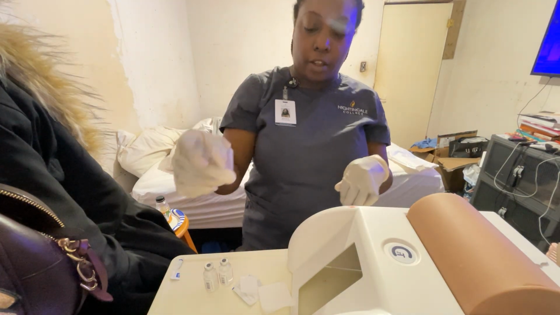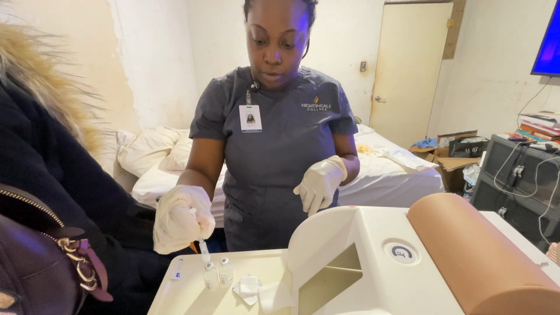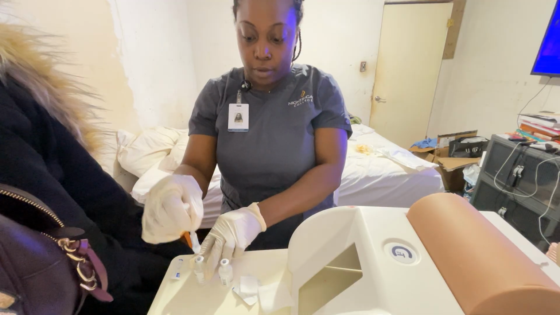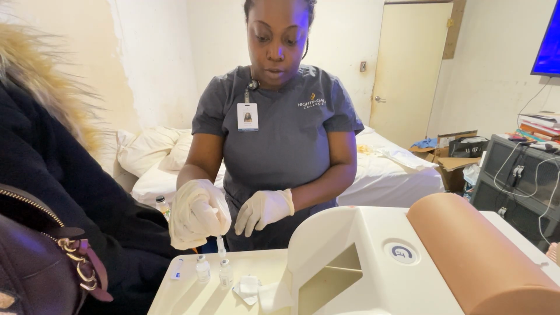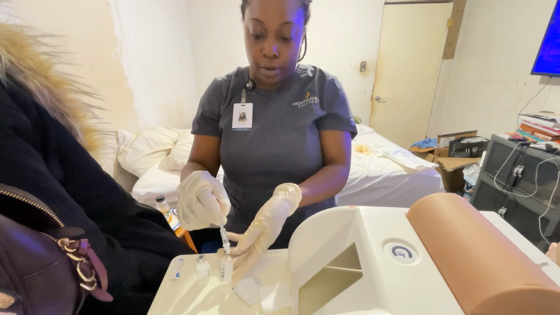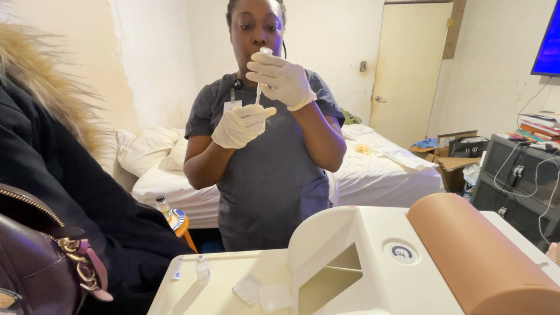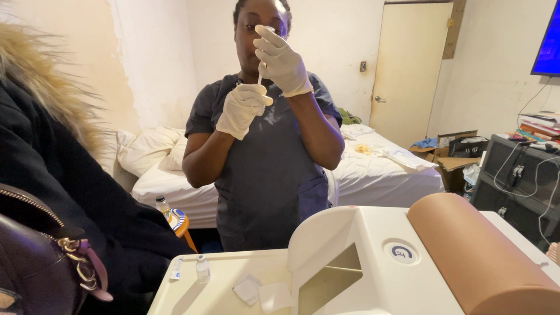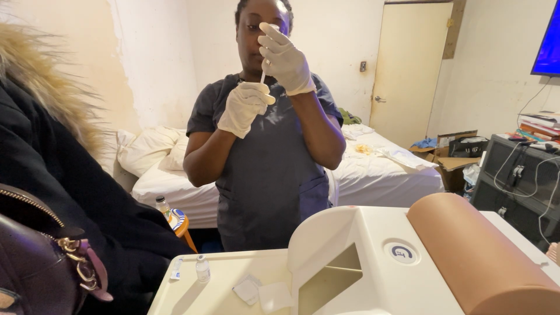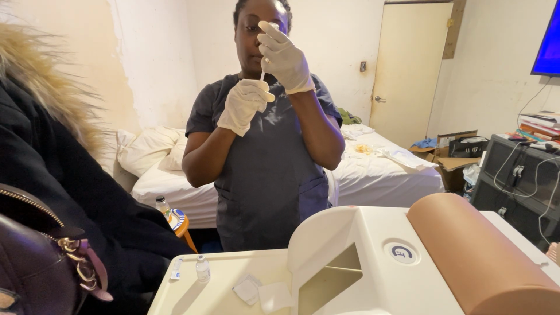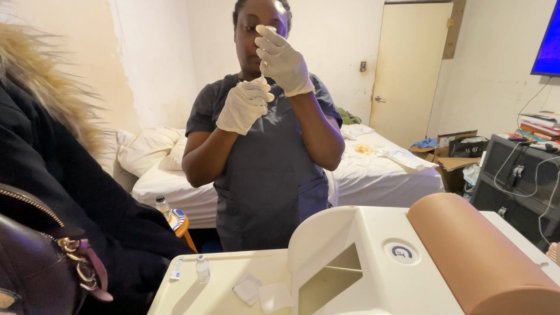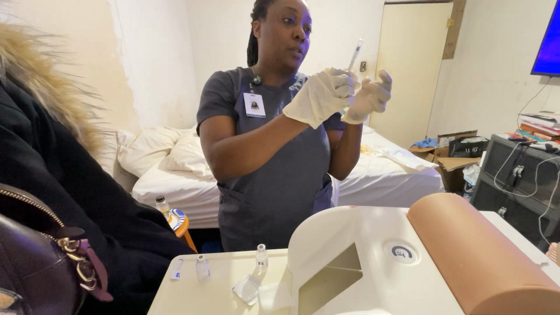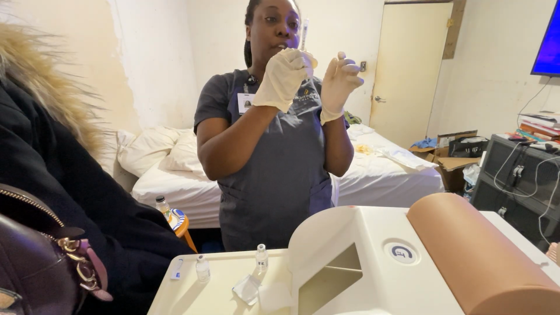There's 8 units of air. Injecting into that vial. I'm going to go back to this first vial here and pull back 4 units. And 4 units. Ensuring I have no air in there.